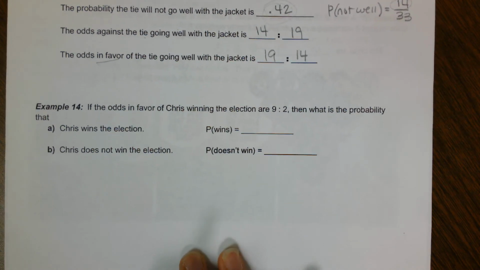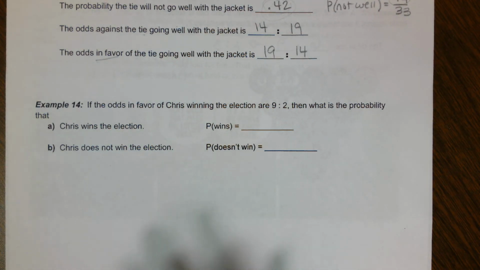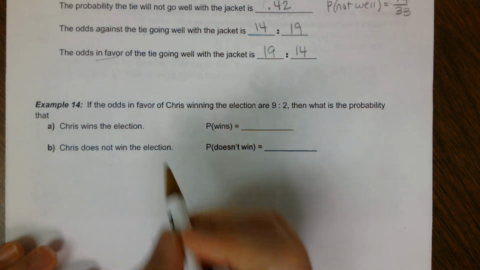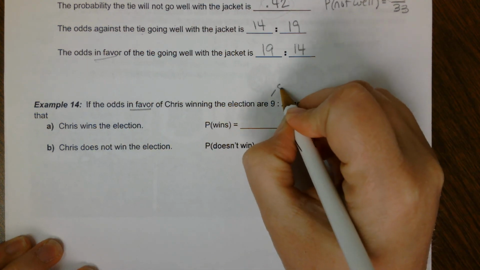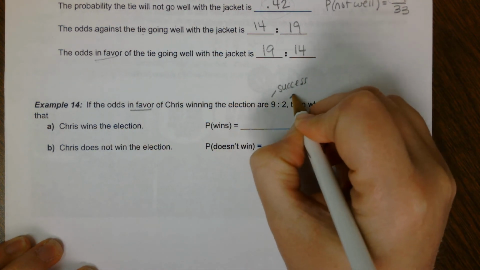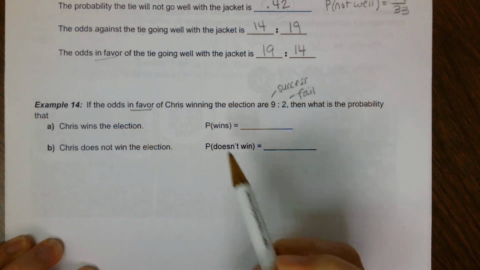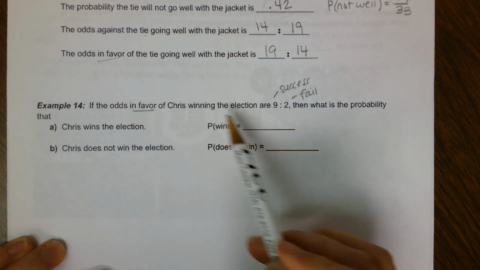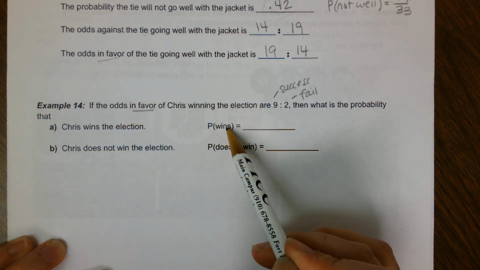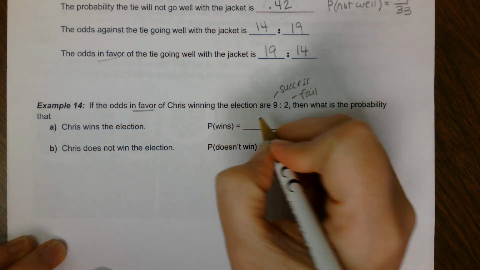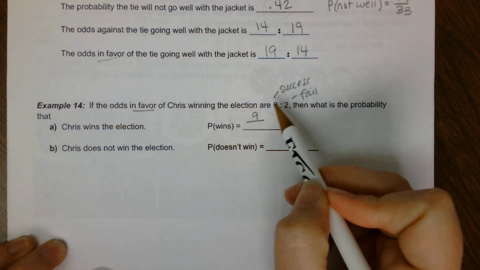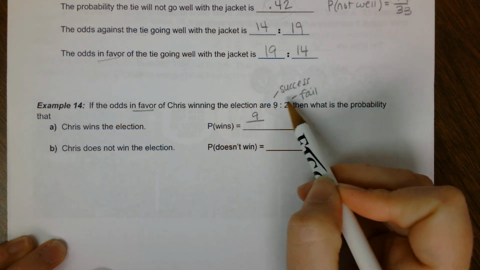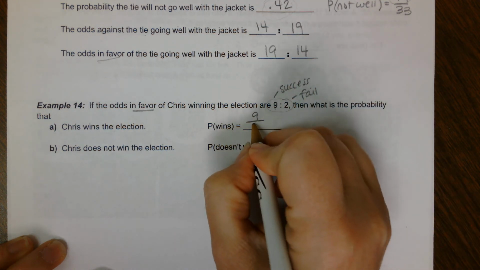Okay, example 14. If the odds in favor of Chris winning the election are 9 to 2, then what is the probability that Chris wins the election? This is the odds in favor, which means the 9 is going to be my success and 2 is going to be my failure. So the probability that he wins, that's the probability of success. There are 9 that happened where he did win, out of a total of 11.